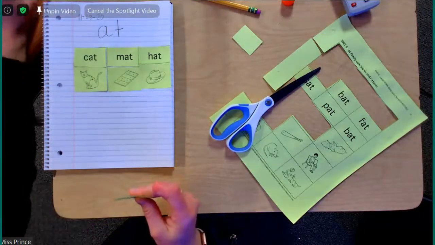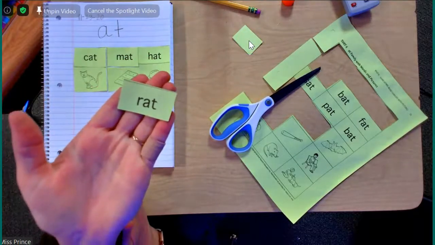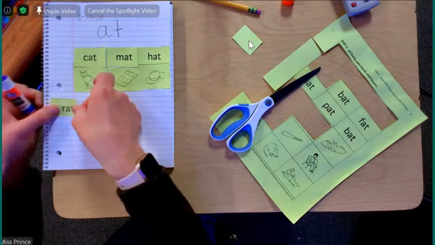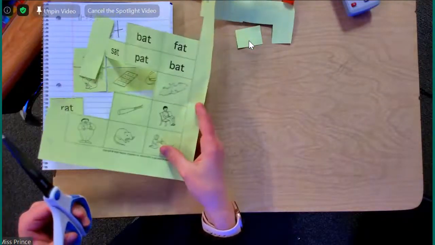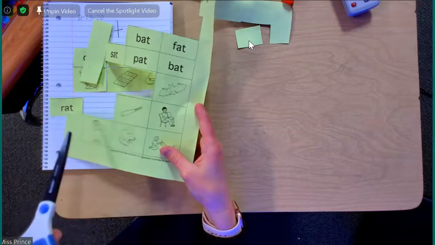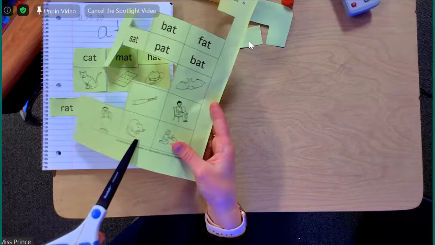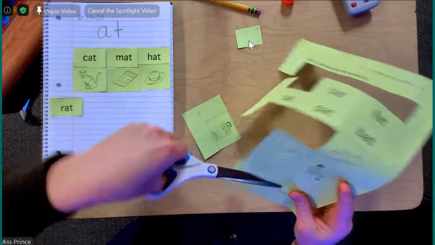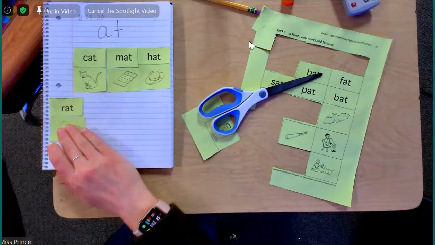All right. Sophia, can you tell me this word? Rat. Good job. Rat. So now I need to put the picture of the rat below it. Do you see a rat on here? Sophia, is this the rat? No. Is this the rat? Yes. So I'm going to cut that one out, and I'm going to glue it underneath the word rat.